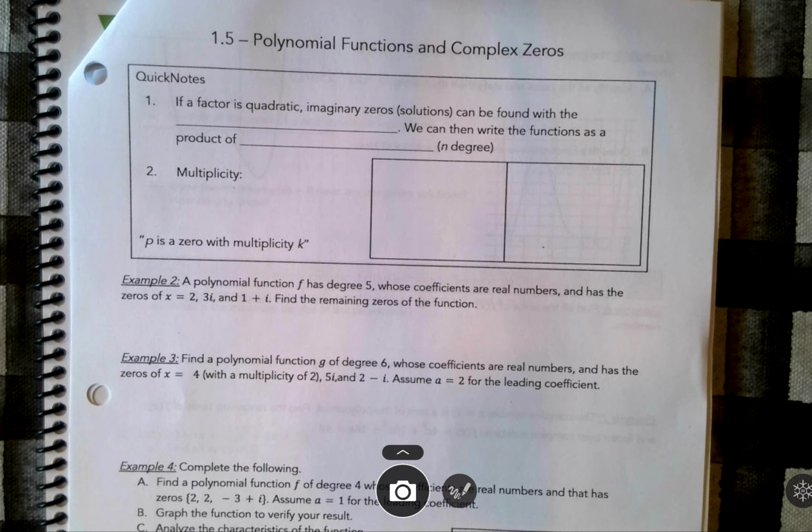Hello, we are going to continue where we left off from part one. So we are in our 1.5 notes looking at polynomial functions and complex zeros. We did the first page front and back, and now we are at the quick notes section.